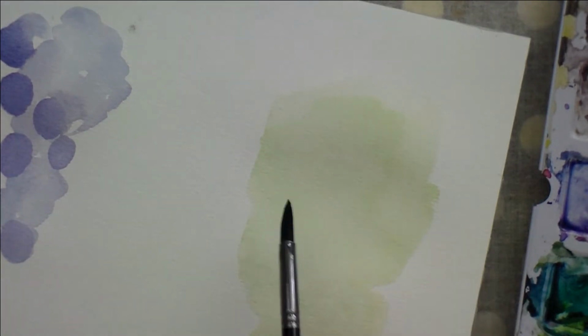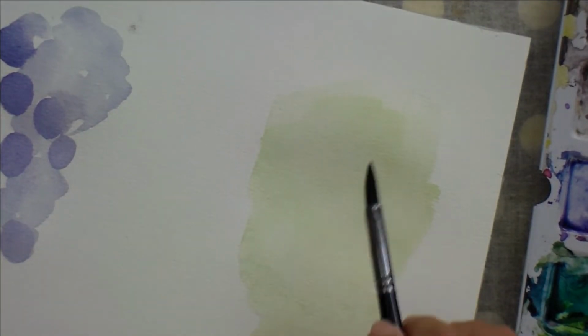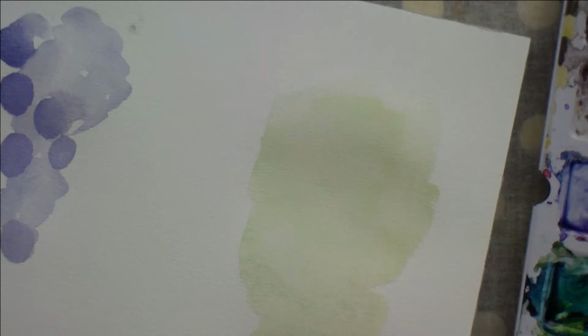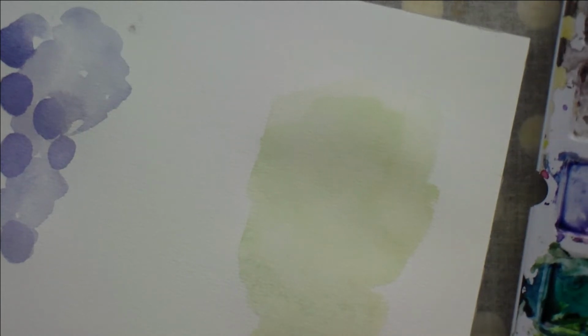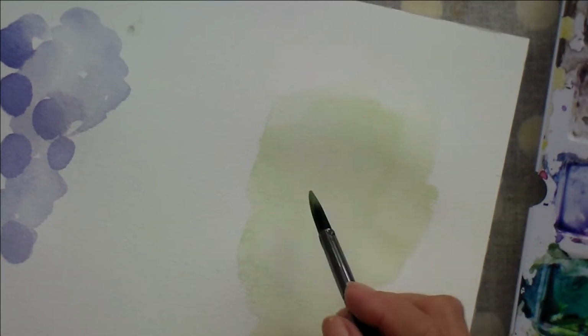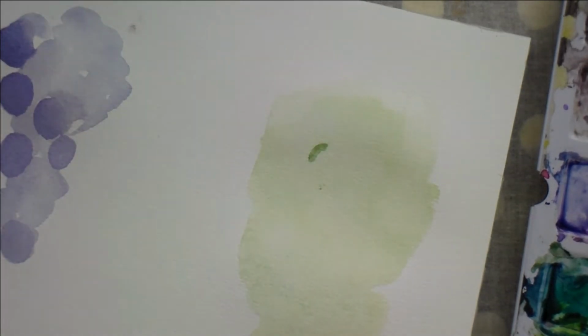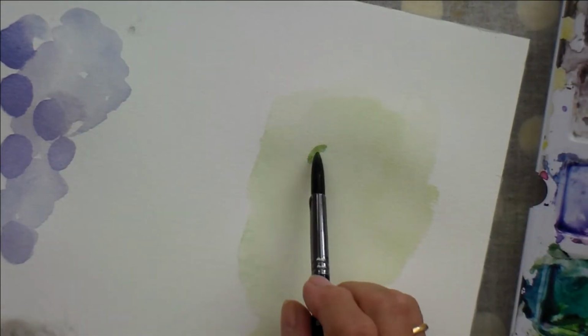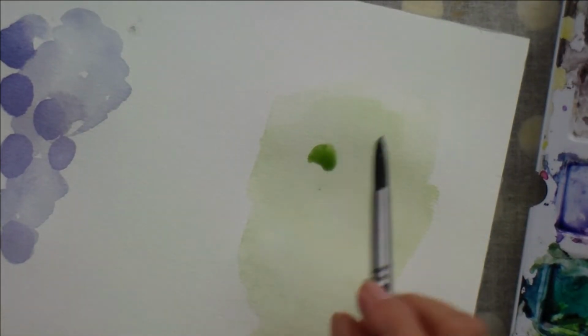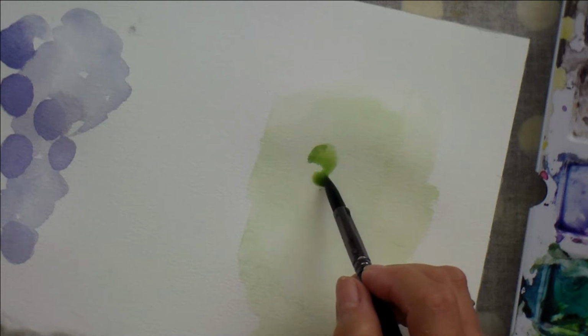So what I'm going to do is create a leaf out of that patch of colour. And we'll make it a vine leaf for the sake of, oops, sorry, wrong colour. Same colour.